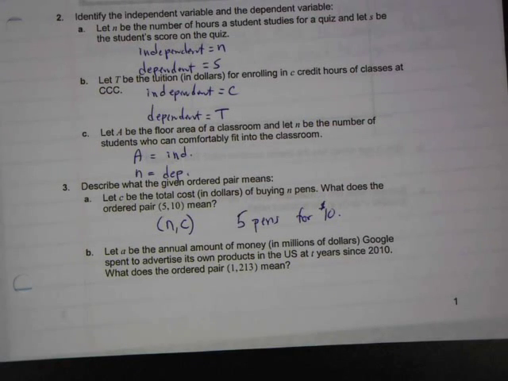Okay, same thing with B. B says, let A be the annual amount of money in millions of dollars Google spent to advertise its own products in the U.S. at T years since the year 2010. What does the ordered pair 1, 2013 mean?